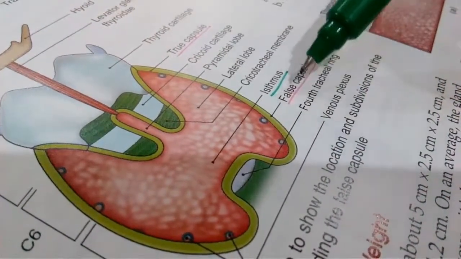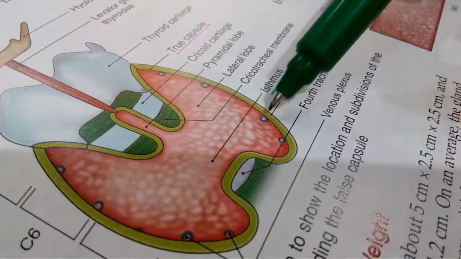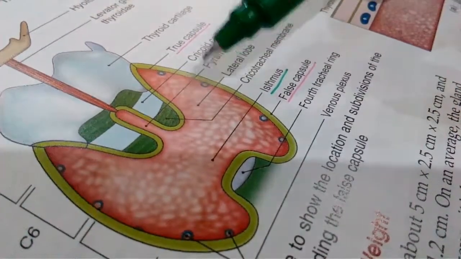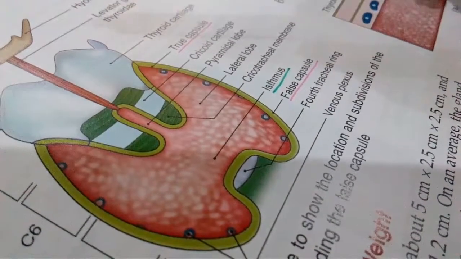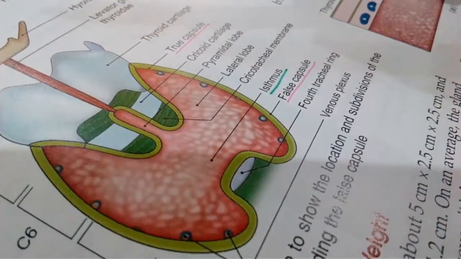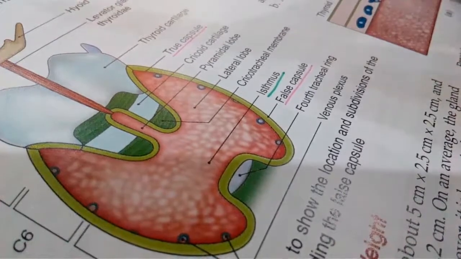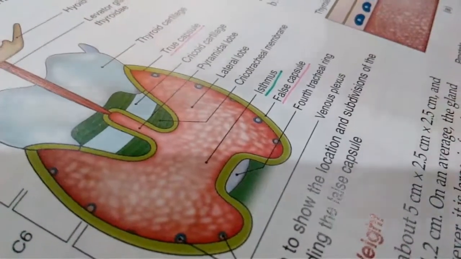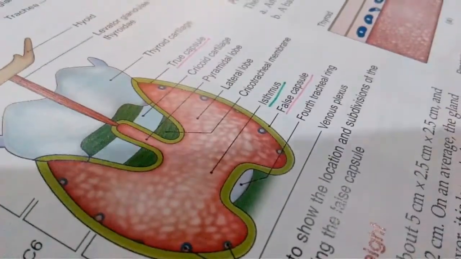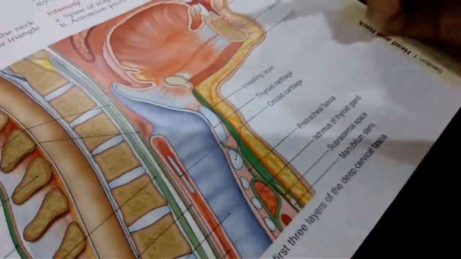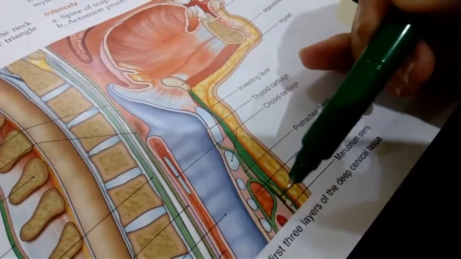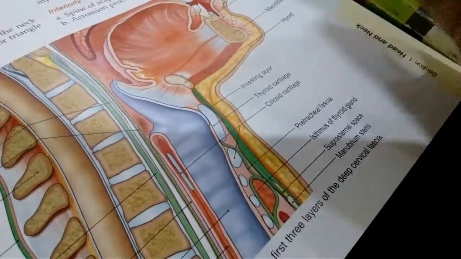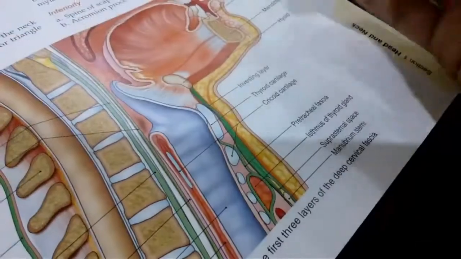The false capsule is called so because it is not the gland's own, but it is in fact made by the layer, the pretracheal layer of the deep fascia. Deep fascia are the deep fascia of your neck. These are the layers of your neck. As you can see over here, this is the pretracheal layer of the neck. It is like a sheet that covers the things inside your neck.